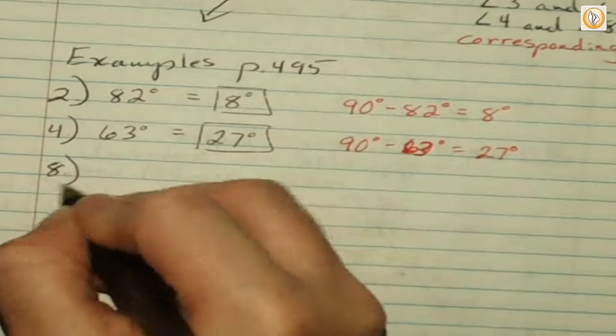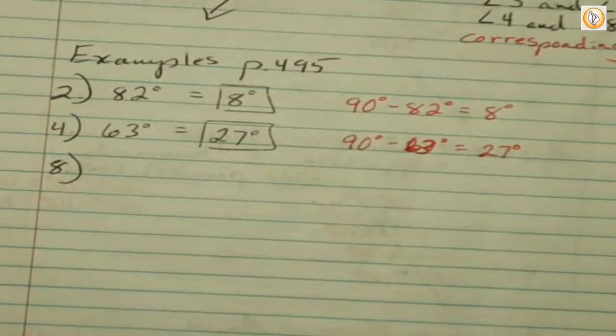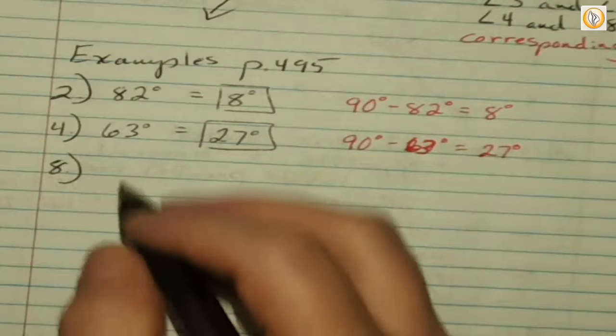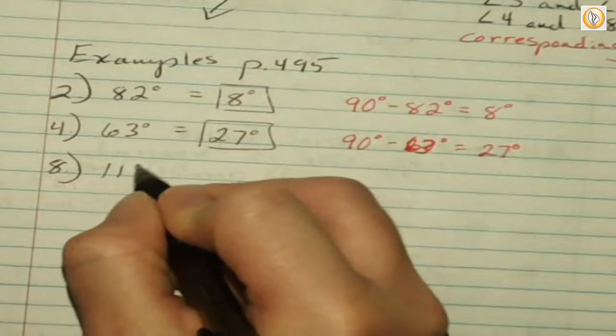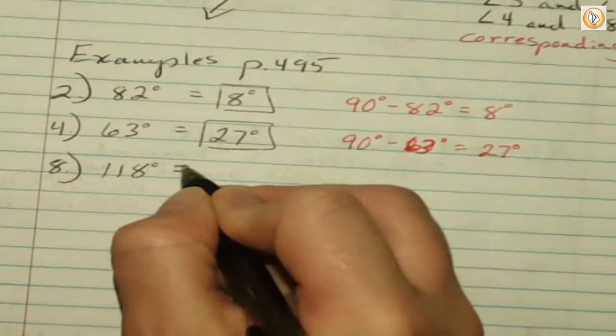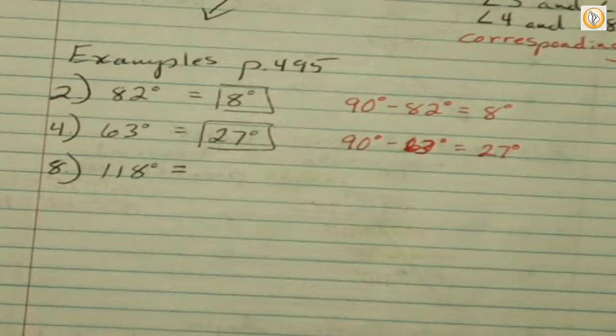All right, number 8. Emily, read the directions. Find the supplement of the following angles. What does supplement mean? 180 degrees. Two angles that give you 180 when added. So this one's 118. So Emily, you tell me what the supplement will be. You work it out and you tell me.